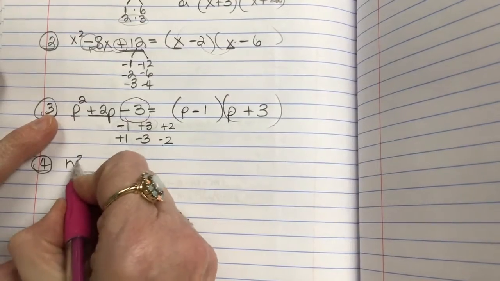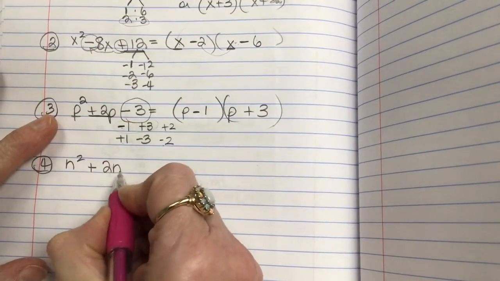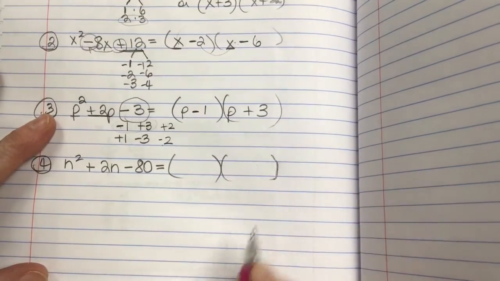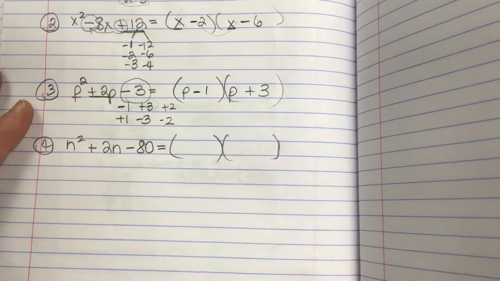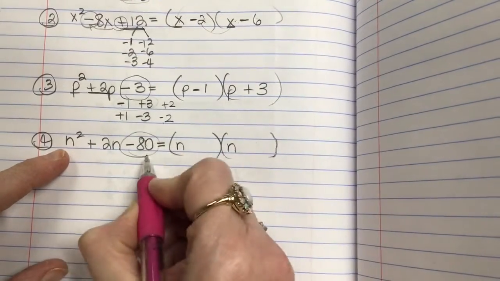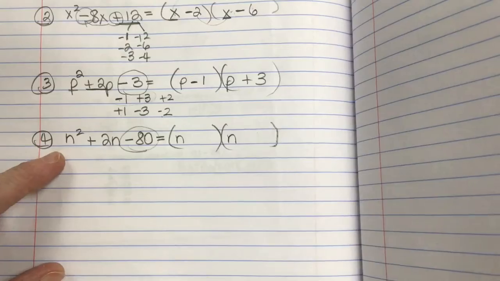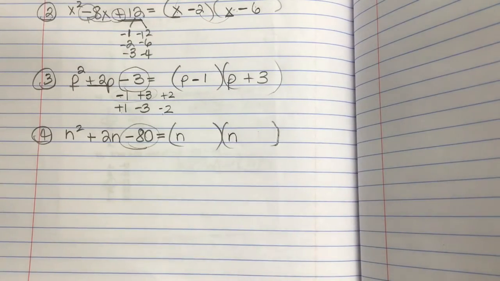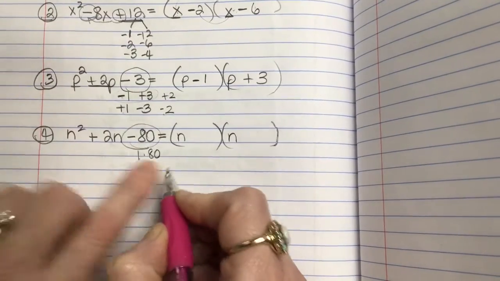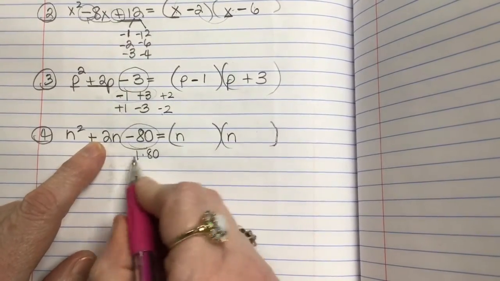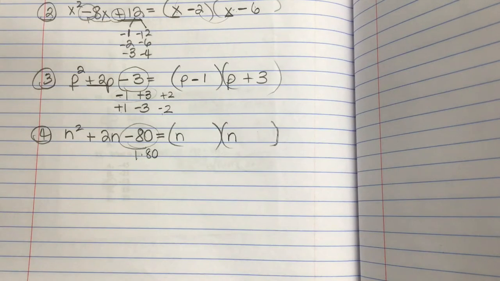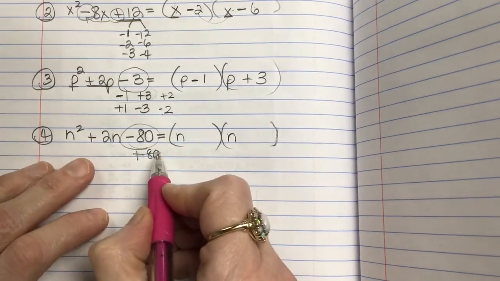N squared plus 2n minus 80. Now, even if you've got big numbers, you won't necessarily have to list them all. N squared, n and n. -80, so one's got to be positive, one negative. Now, I'm going to get the numbers, and then we'll get the signs. So I'm going to start little. 1 times 80. Well, there's no way that's going to give me a 2. No, because if one of them's positive and the other one negative, it's either going to be -79 or +79. That's not going to work.